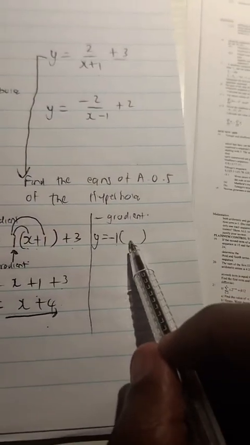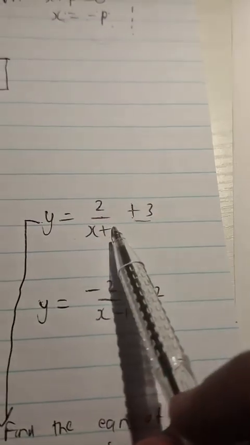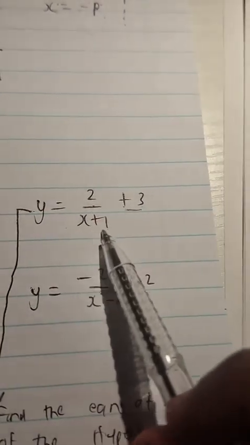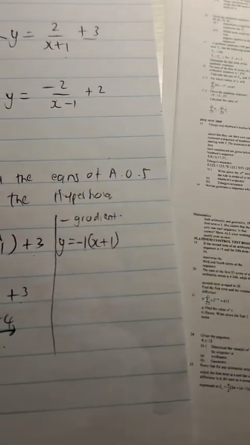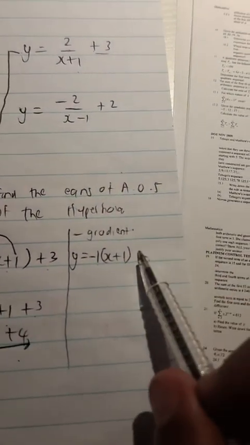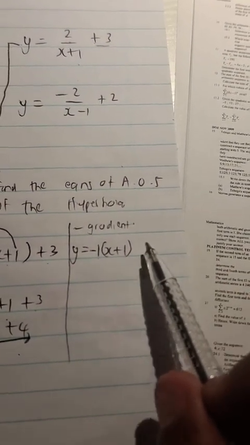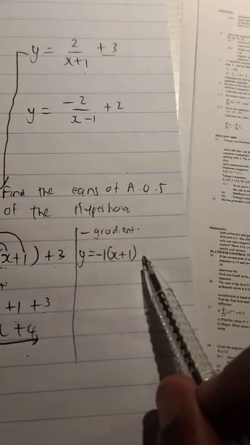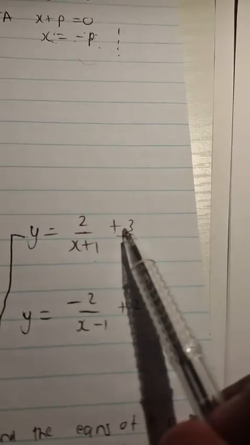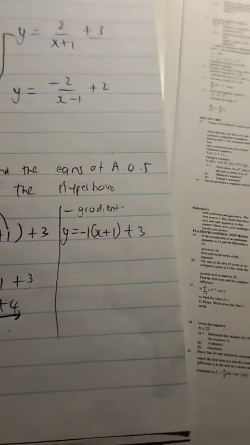Then inside the bracket, what do we write? Let's check what's the denominator. The denominator expression is x plus 1. So we write x plus 1. Then outside, we are going to write down the q value. What's the q value? It's plus 3. So we write plus 3.